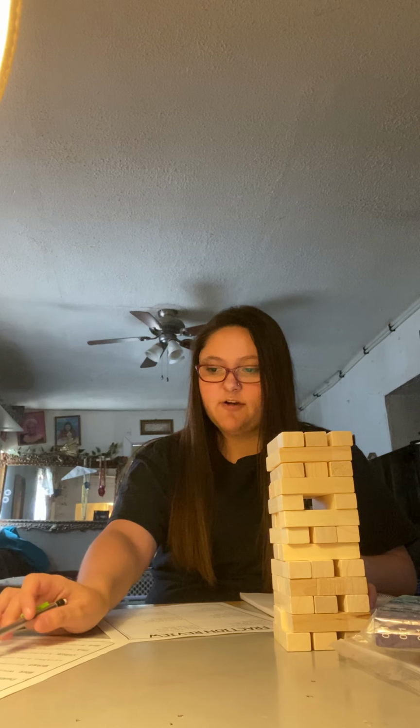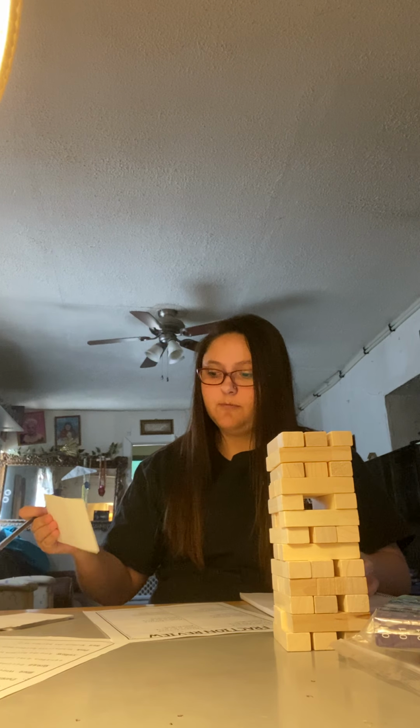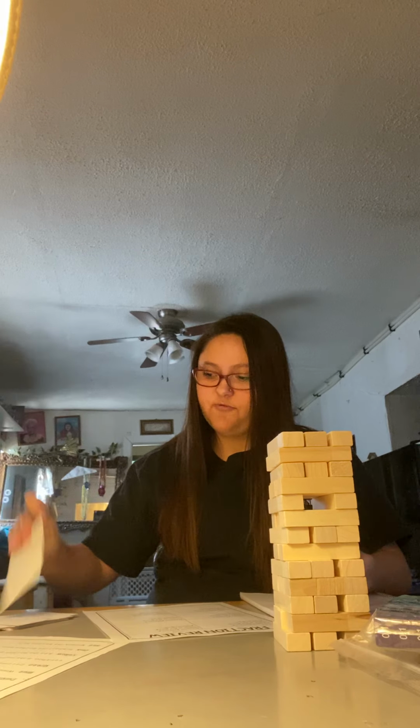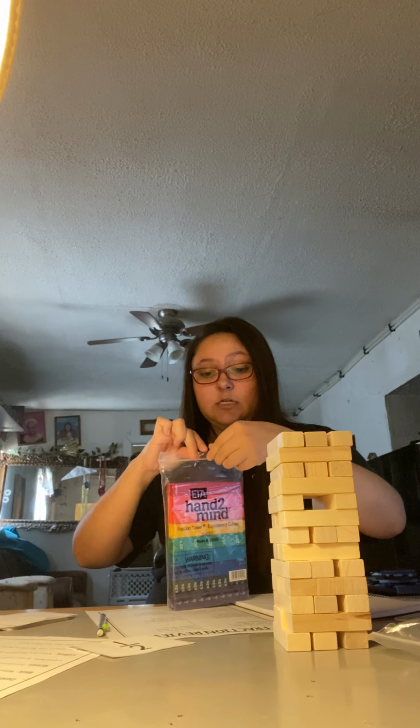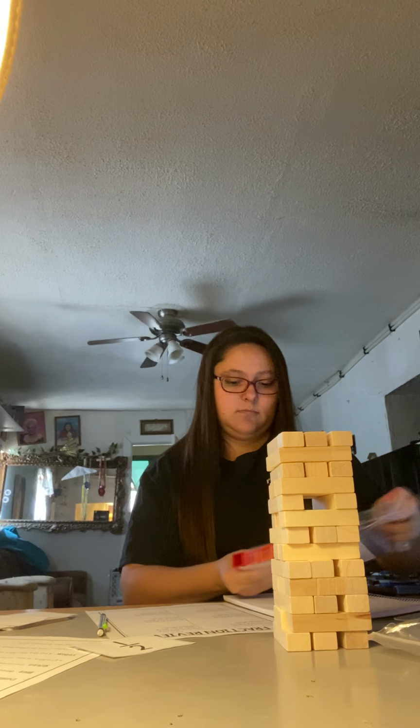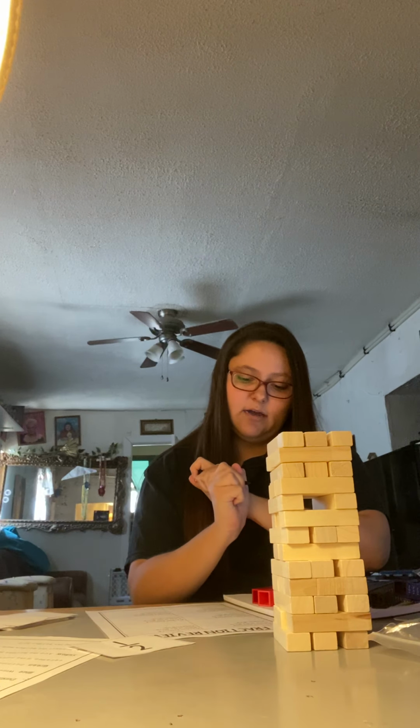So for the purple, it says compare the fraction to 1/2. The fraction that I drew was 1/2. So I have to compare 1/2 to 1/2. So let's use our fraction towers to compare 1/2 to 1/2. I'm going to write that down for the first one that I selected, 1/2.